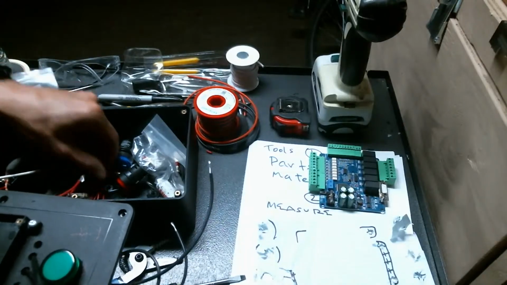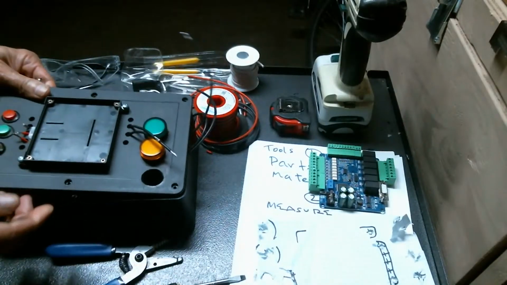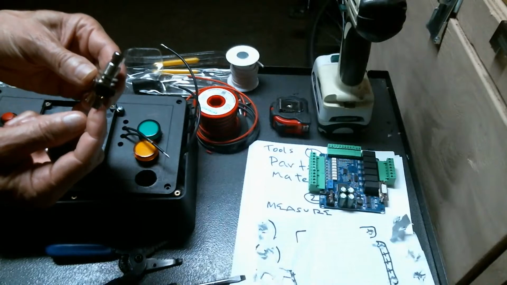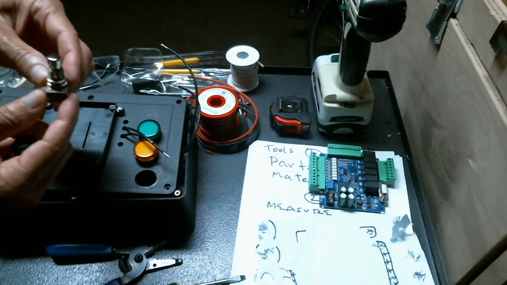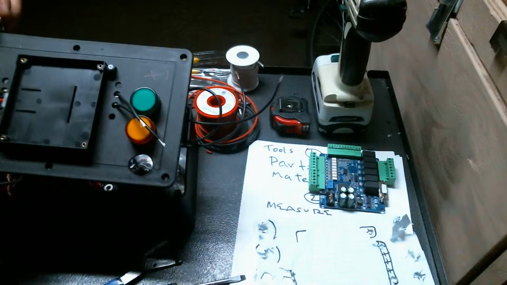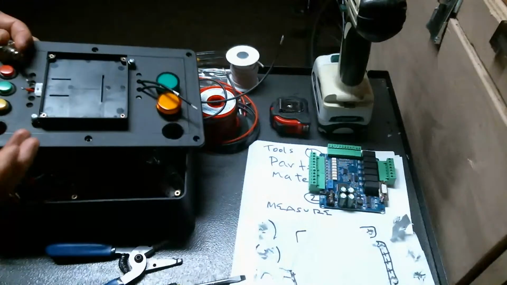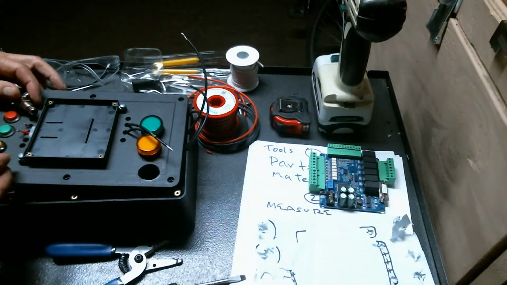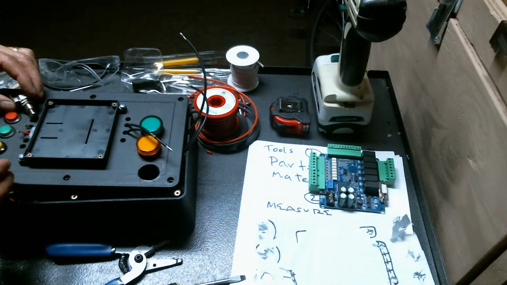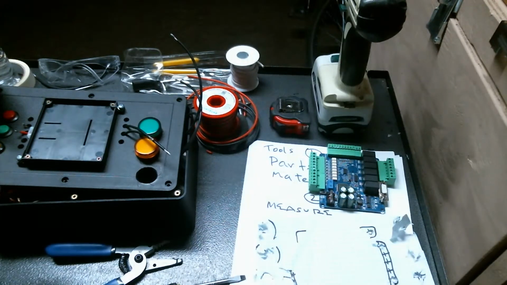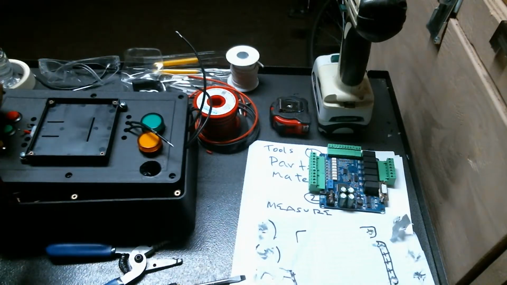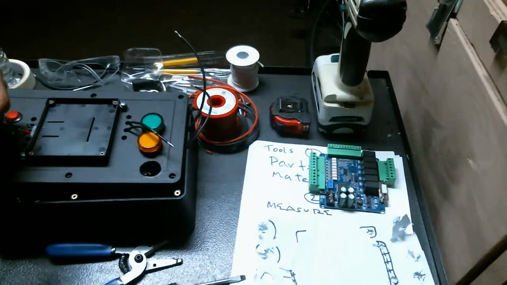Okay, here I go. I have another one here. So I'm going to use this make and break switch for power. I'm going to use that on top right here. And then I'm going to use this blue one for another push button. Okay, so let's go ahead and start with the easy part. This hole is already made. So I am going to go ahead and put this push button here.